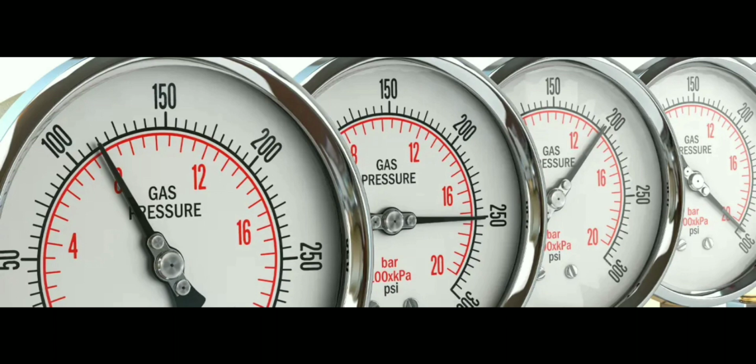So that's all about the difference between absolute and gauge pressure transmitters.